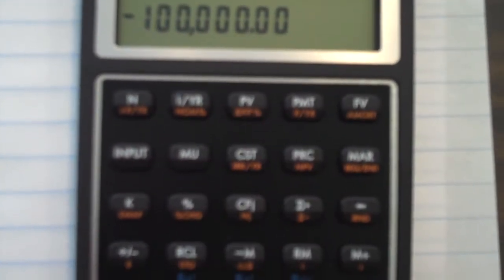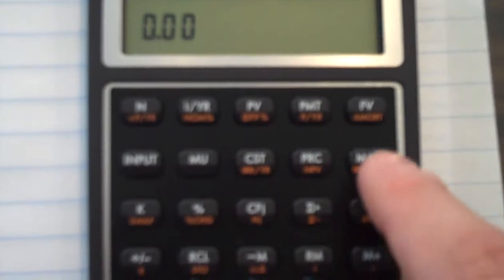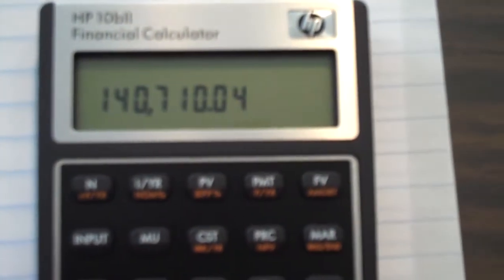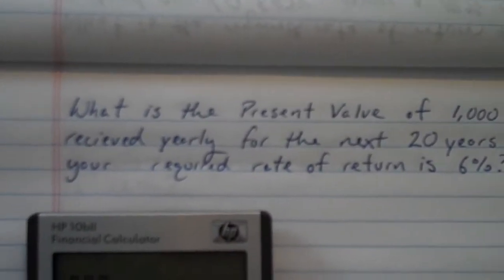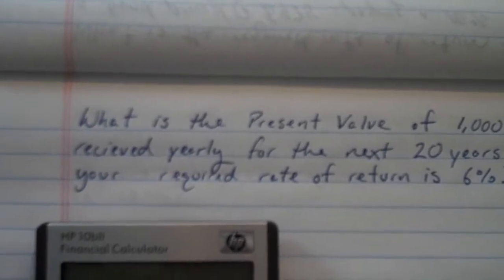So then we hit present value. 5% is the interest rate, so we hit 5 and then I over year. It's 7 years, so 7N. And there's 0 payments. And then we calculate, we just hit future value, and it should give us the value of the investment after 7 years: $140,710.